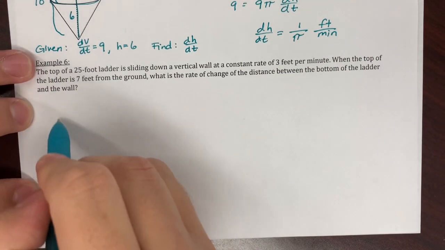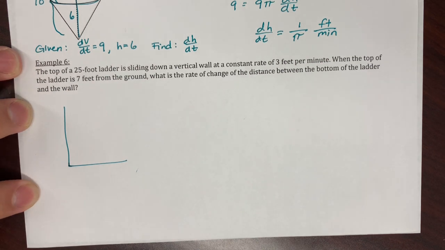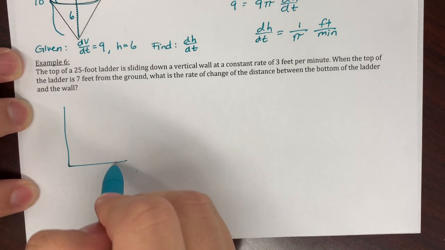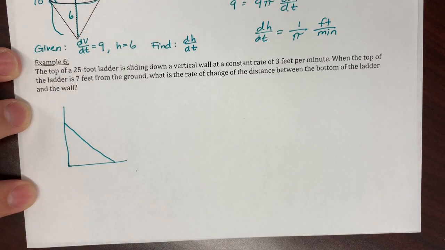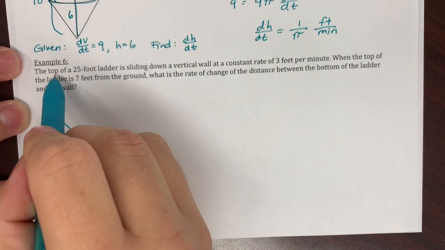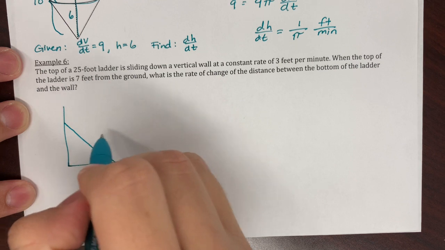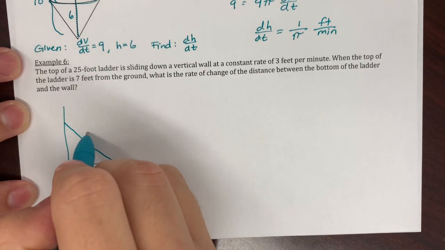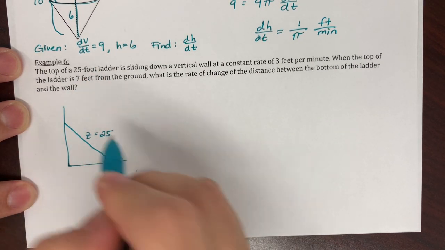Okay, so I know we have a wall. There's obviously going to be a ground, and there's a ladder that's leaning up on it. That's about the best picture I can draw for that. So it says here that it's a 25-foot ladder. So I'll just use my x, y, and z like before. So z is equal to 25.